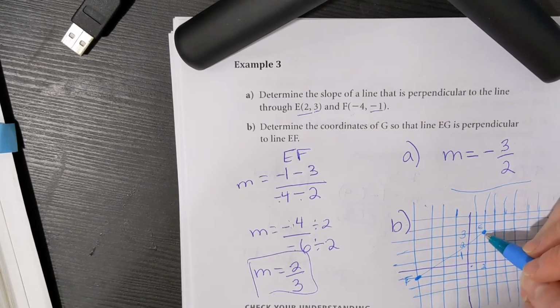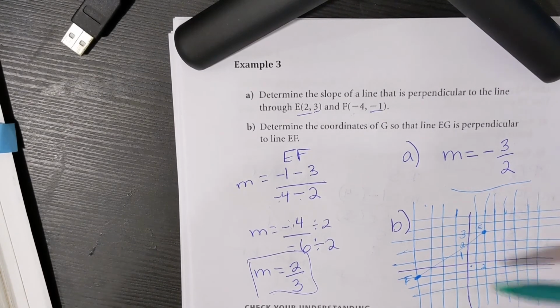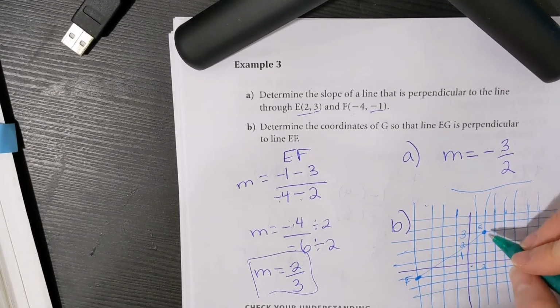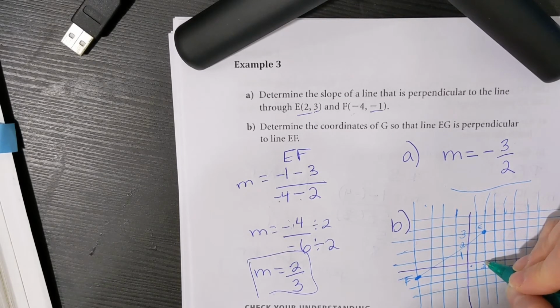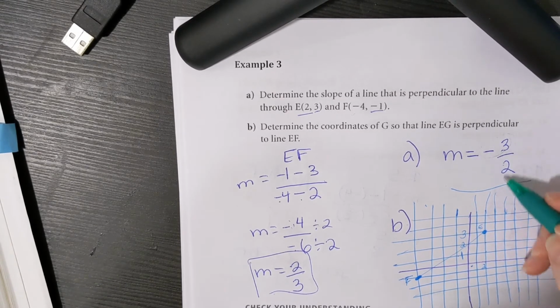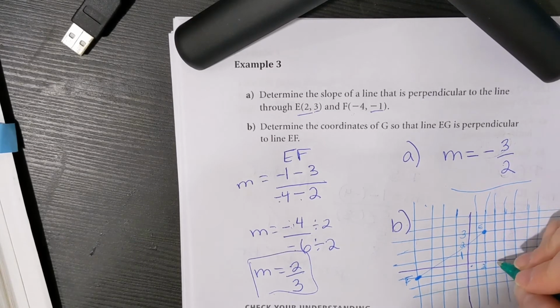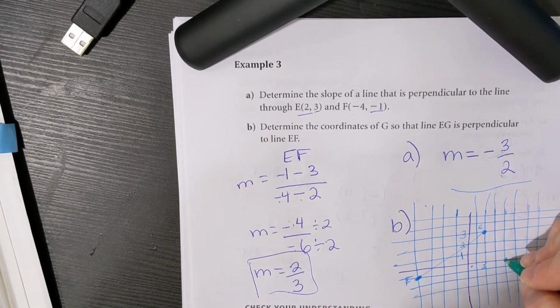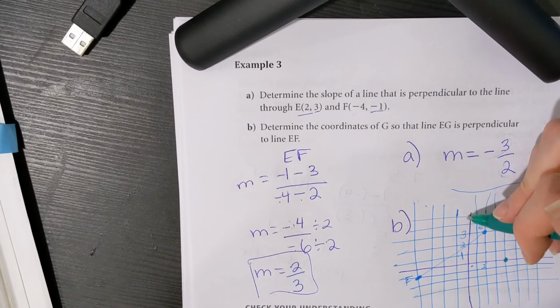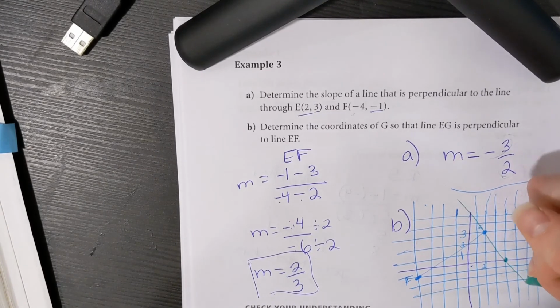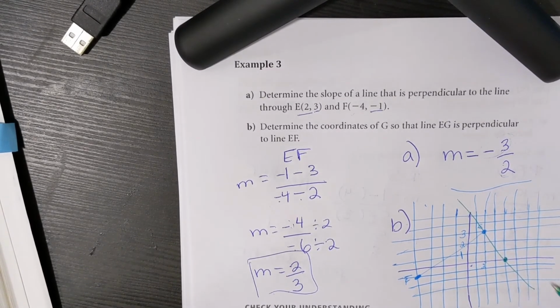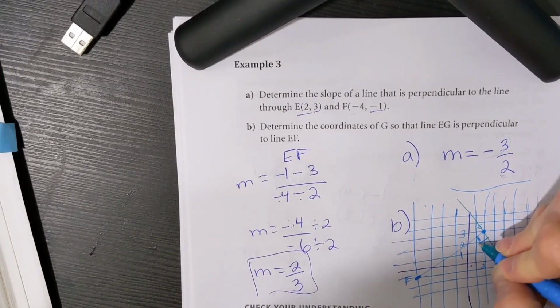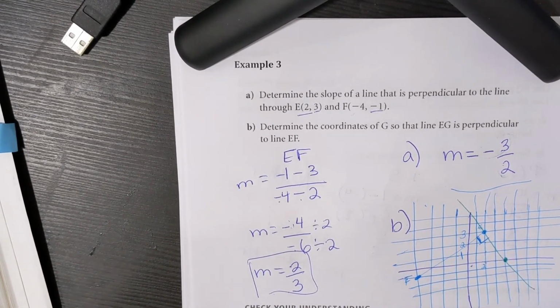So if I use that, let's use a different color. To find G, I go down negative 3: 1, 2, 3. That's my rise, it's negative 3. And my run is 2: 1, 2. So we know that these two slopes are perpendicular.